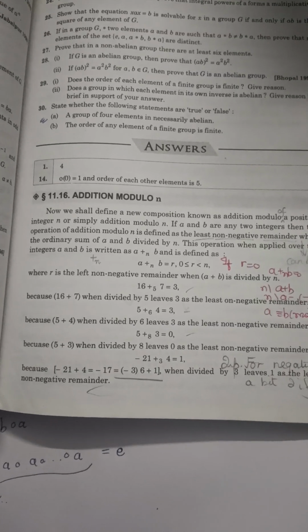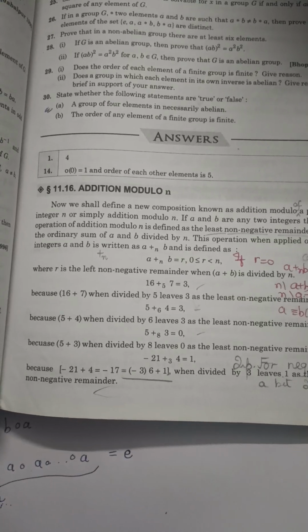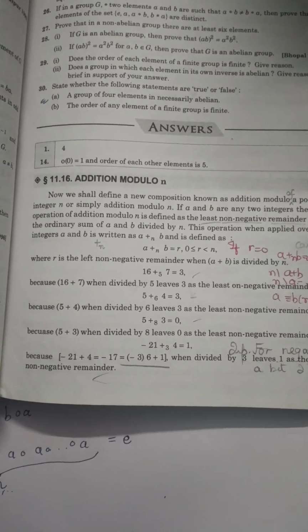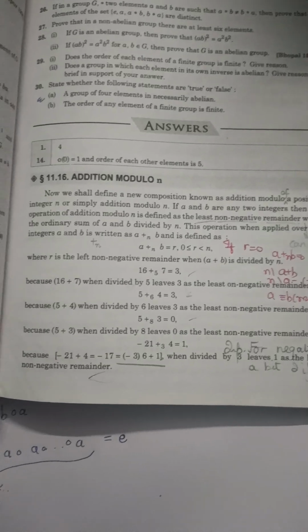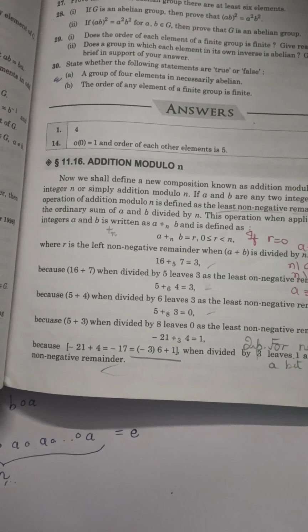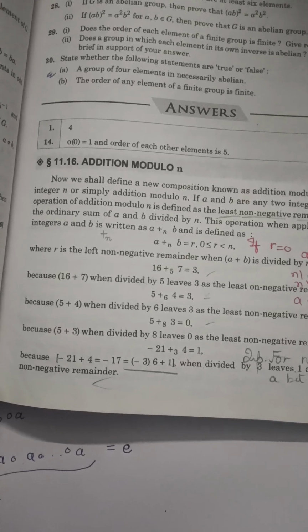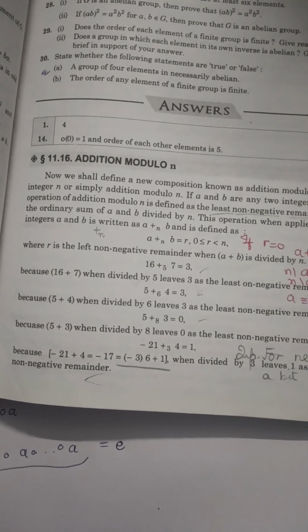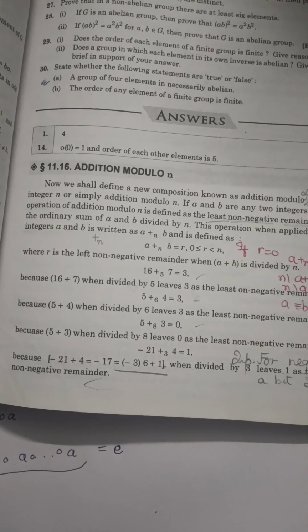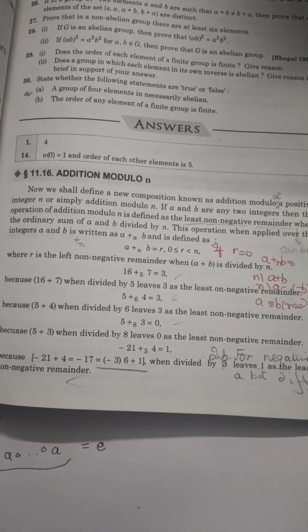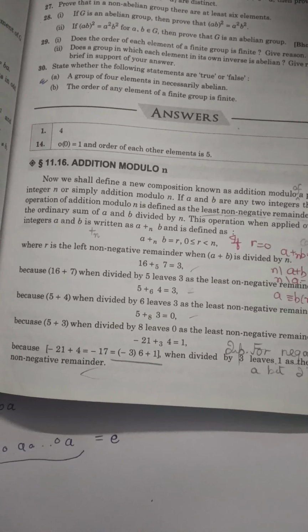Now let us see what example they have taken in the book. 16 plus_5 7 is equal to 3. The sum 16 plus 7, when divided by 5: 16 plus 7 is 23, divided by 5, so 5 fours are 20 plus 3. You get the remainder 3, which is the least non-negative remainder.